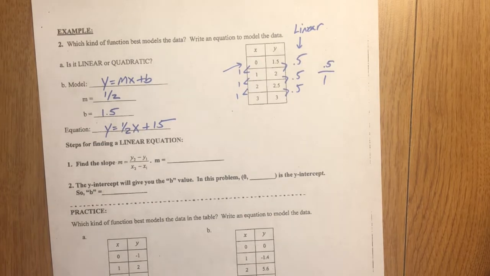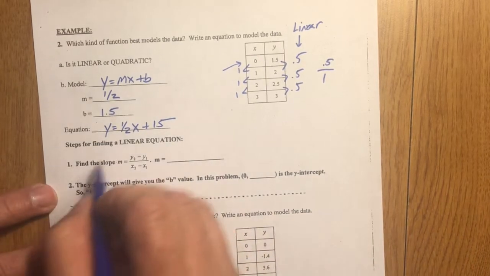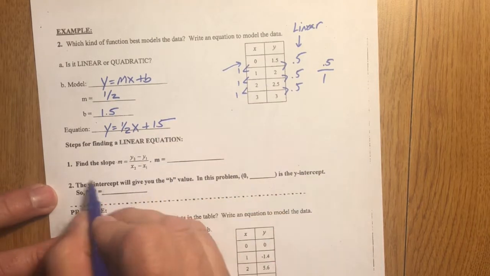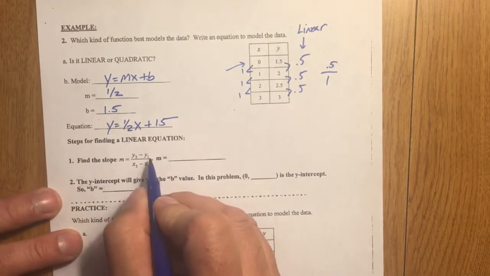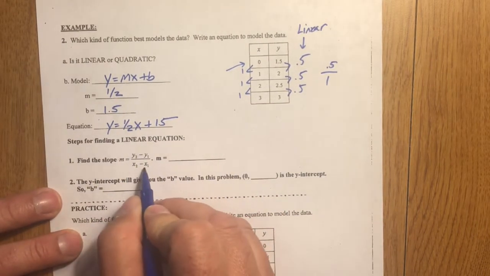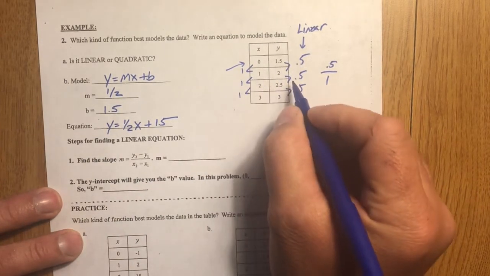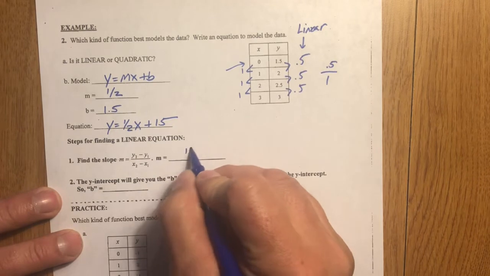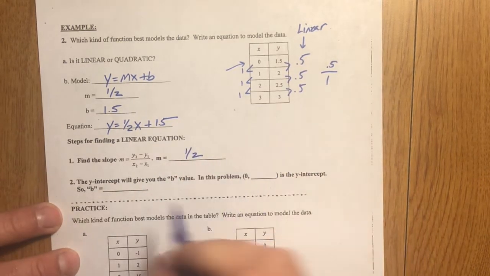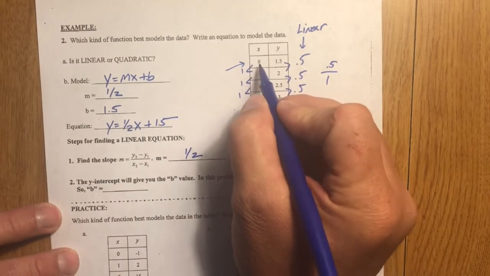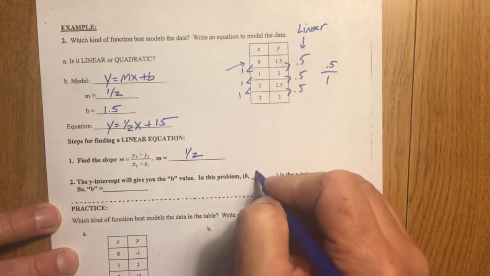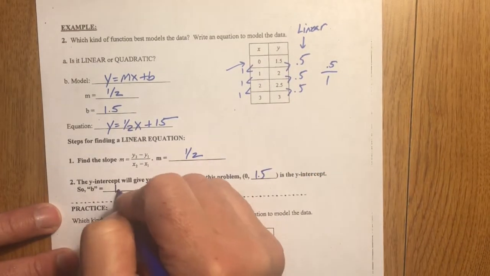Okay? All right, now the steps down here are exactly what we just did. To find the slope, the difference in the y's over the difference in the x's, which you already did here when you found that first difference. And we said that the slope was 1/2. The y-intercept, they gave this to us. This was 1.5.